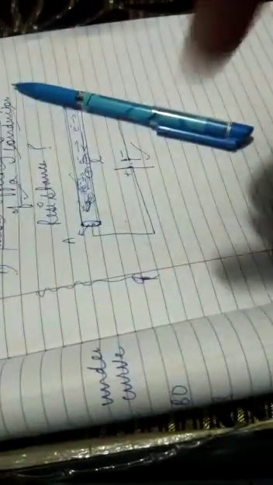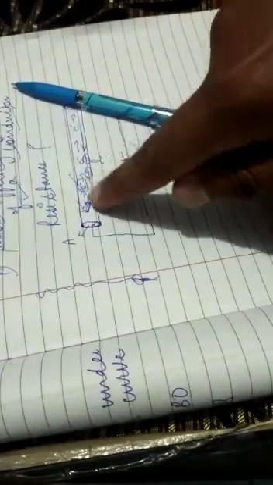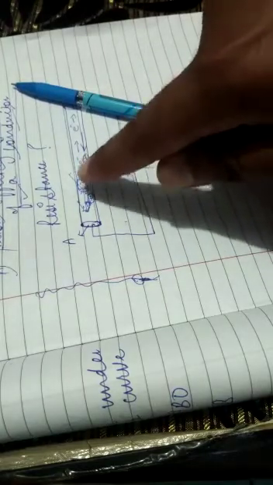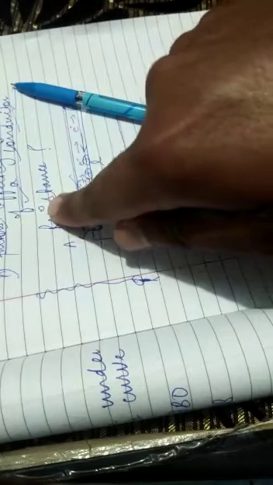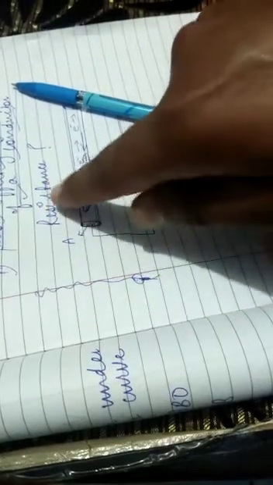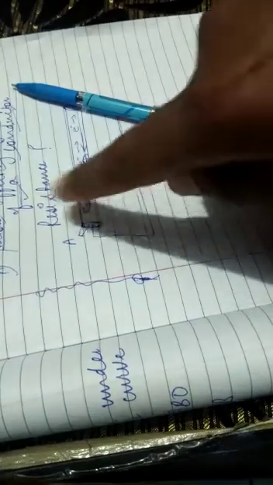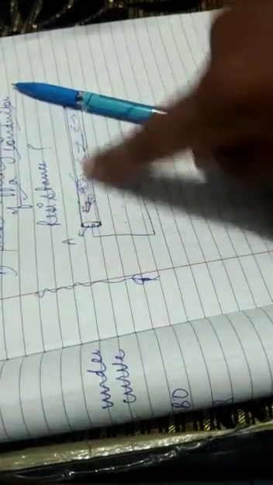There will be a stoppage. And this continuous hitting of electrons with each other or with the positive ions gives rise to resistance. It means the resistance to the flow of current in any wire is just because of these hittings.